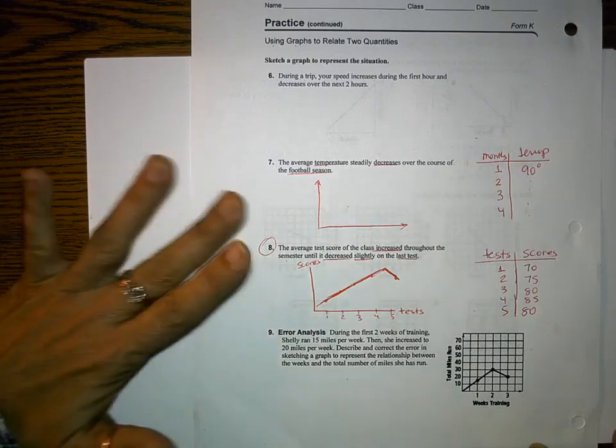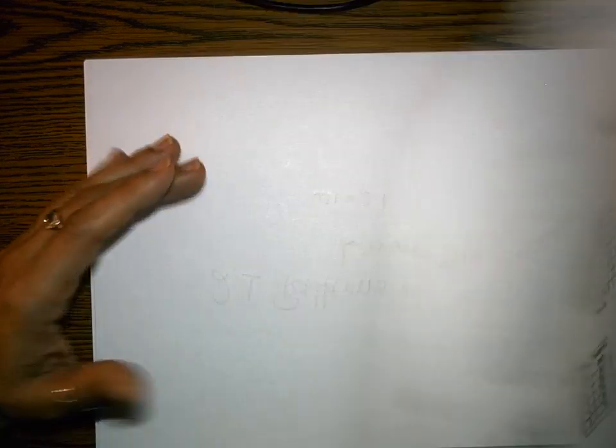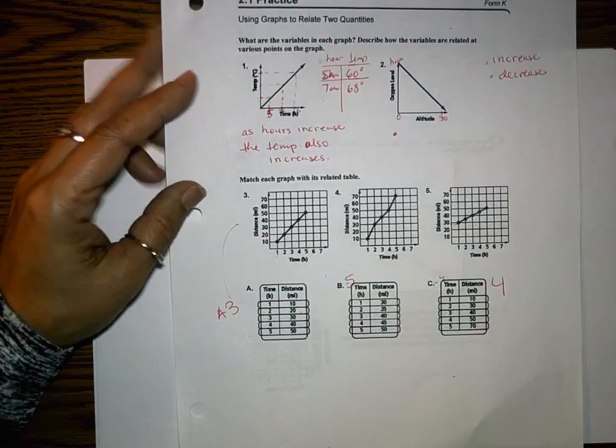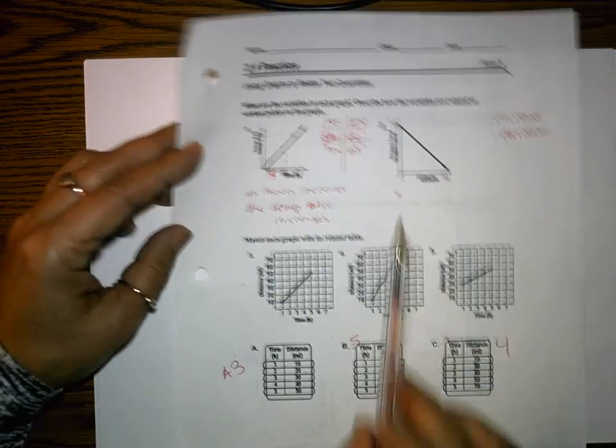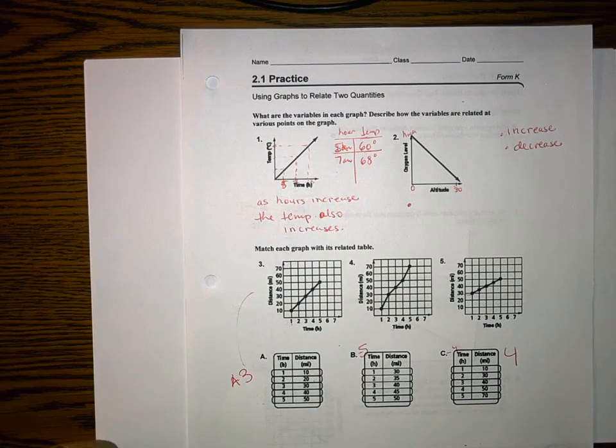So those are two hints so you can finish these last two problems, and some good idea of what to do here in the front. I already did this homework for you. I just want you to finish this other one, okay? So that's a pretty good practice for 2.1.